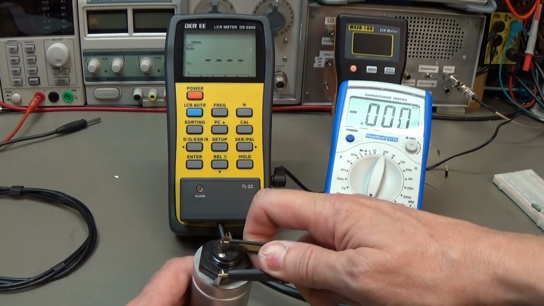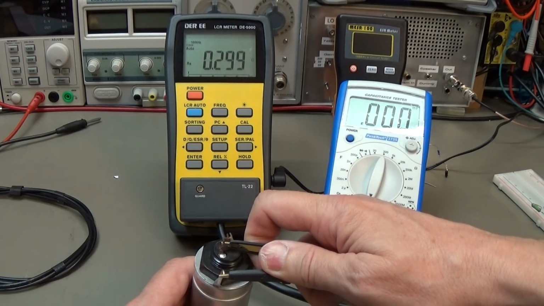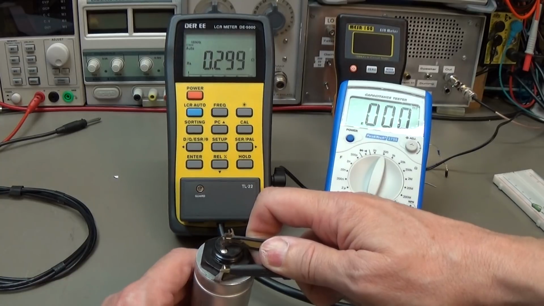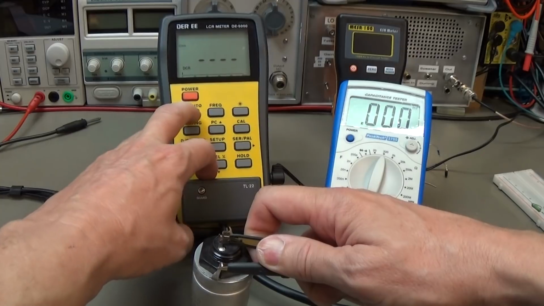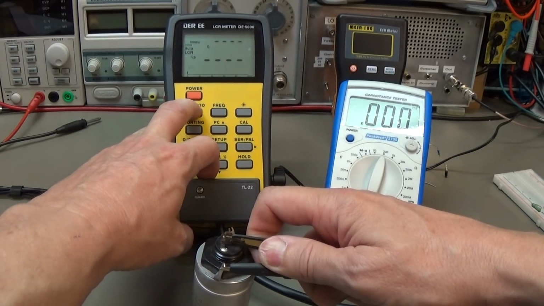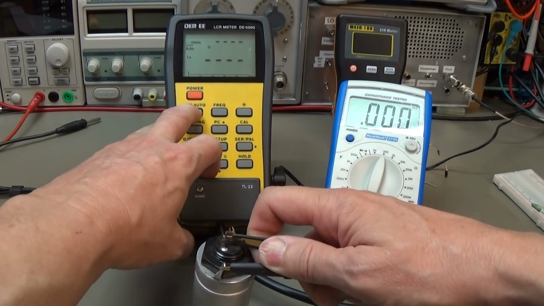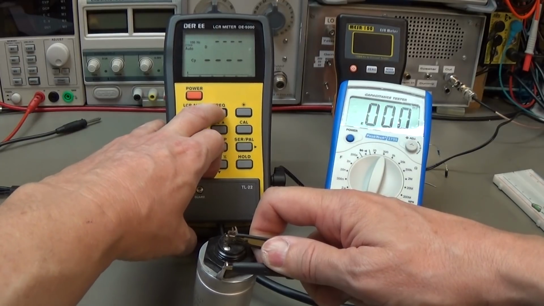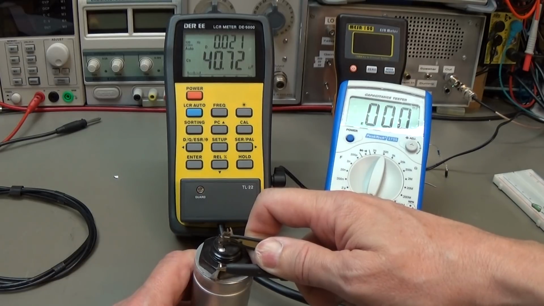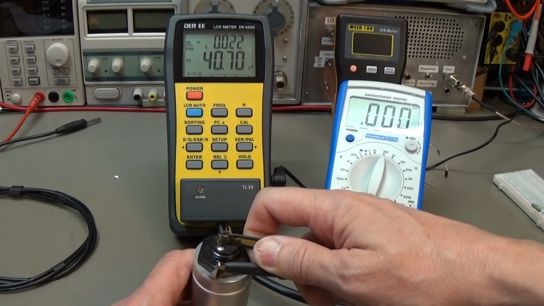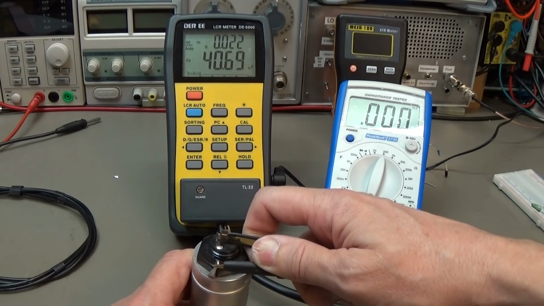That's not the right way. Let's see. Yeah, you see we can get the reading, and let's see if I can hold it this way and read our capacitance as well. And you see we can test it with 40 microfarad, and 40 microfarad is within spec.